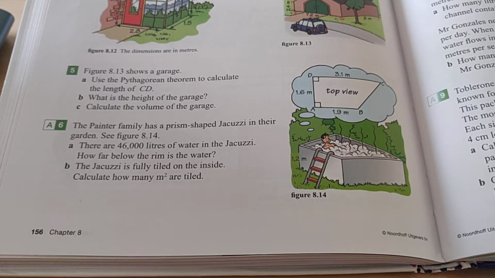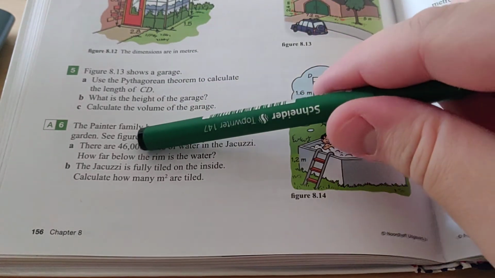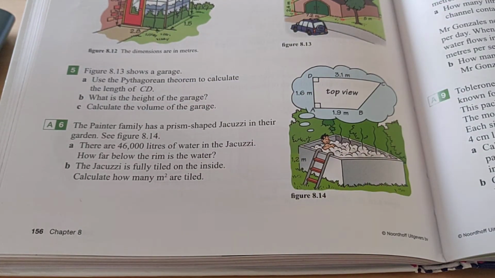Alright, this is another video for 2HT and 2VT about exercise 6 from chapter 8. Now first, before I begin, I'd like to point out that there's a mistake in this exercise. It says here 46,000 liters, but it should have been 4,600 liters.